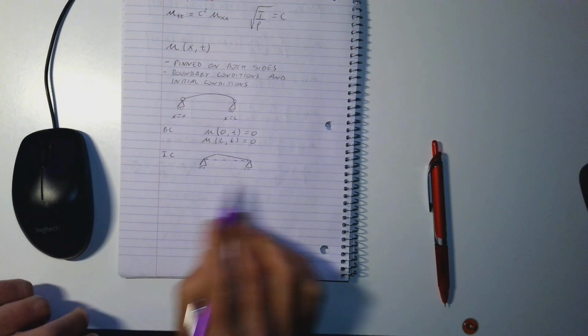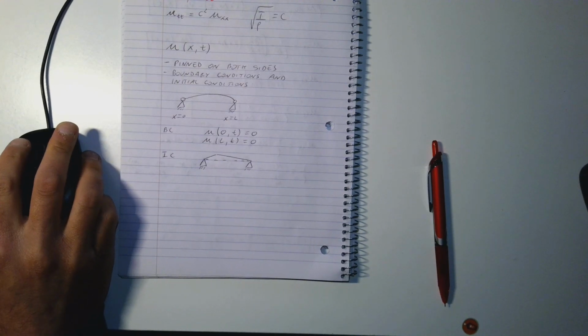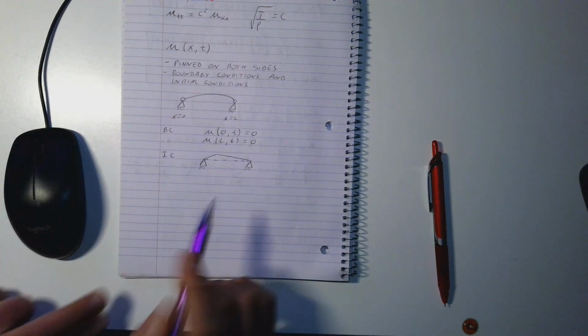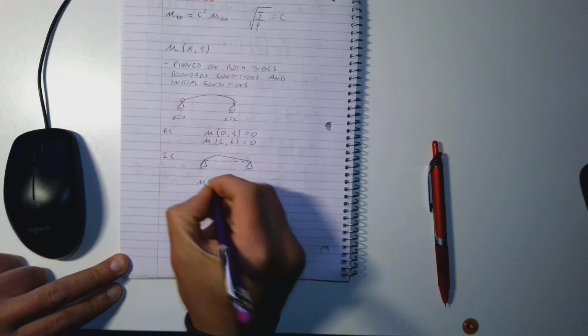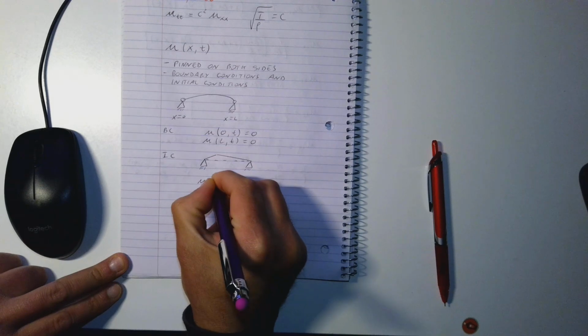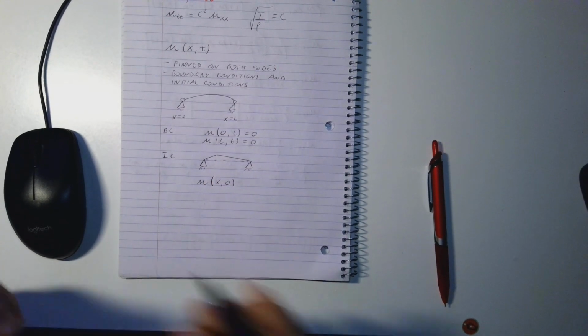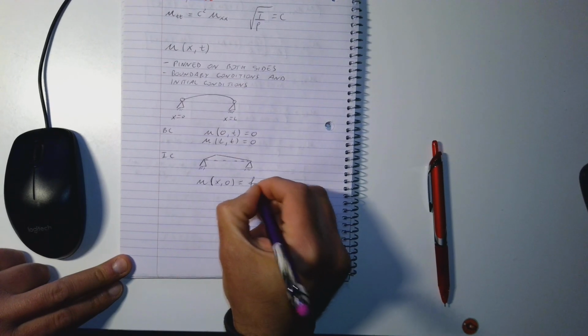So this is, again, the initial condition. This initial condition can be translated mathematically as u of x, 0, so at the initial time it will be a generic function of space.